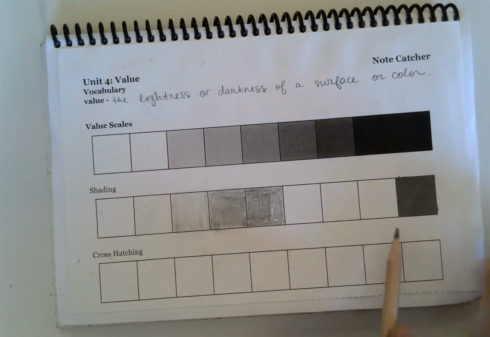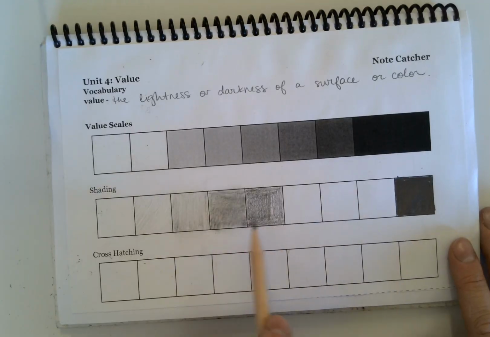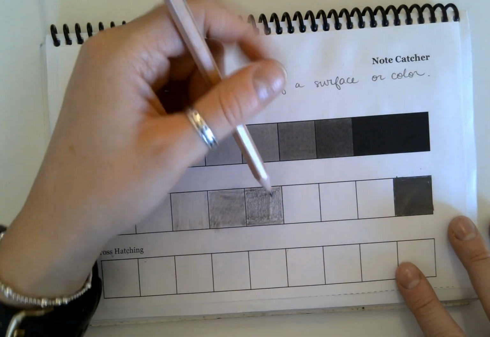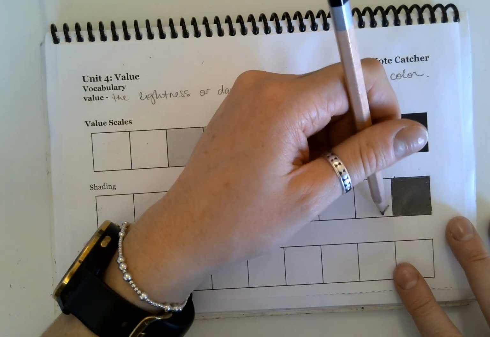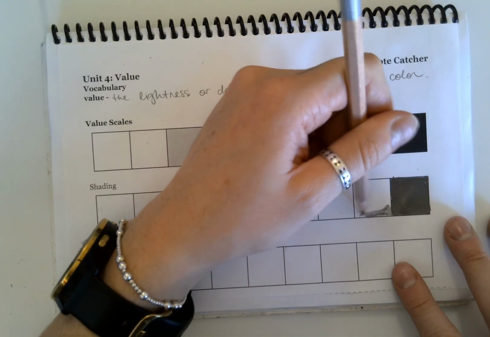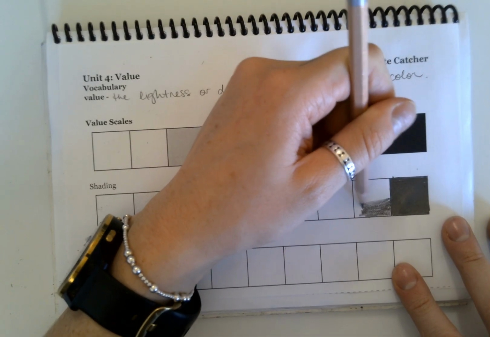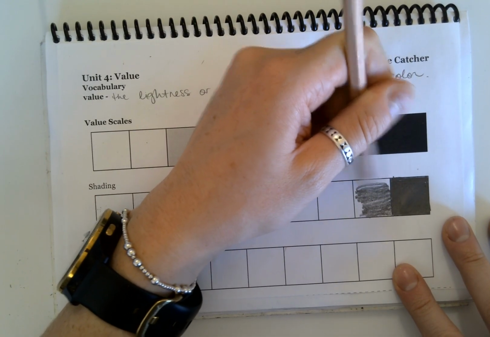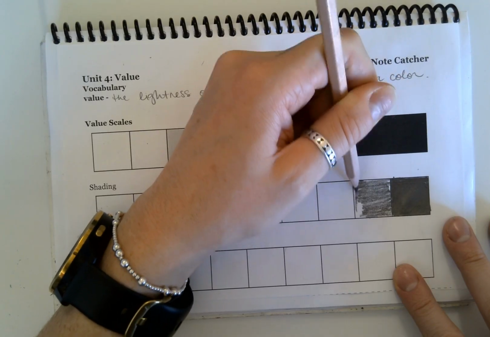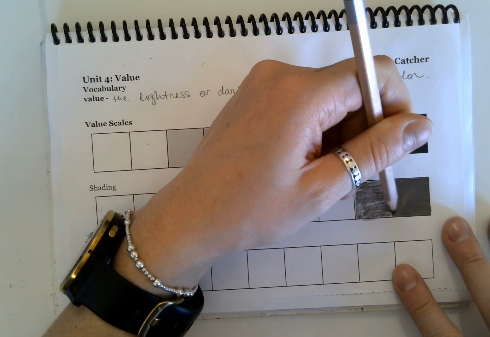Now I'm going to work from the right to the left, working inward to make these values that are darker. So I'm going to go as intense as I possibly can without making it totally black right here.